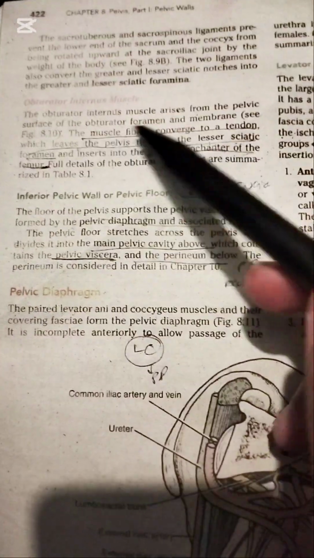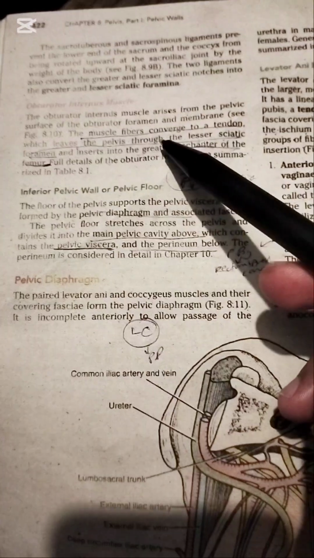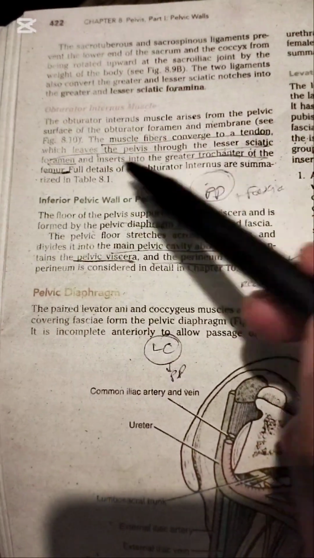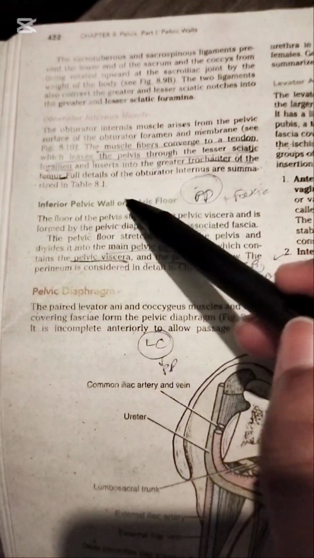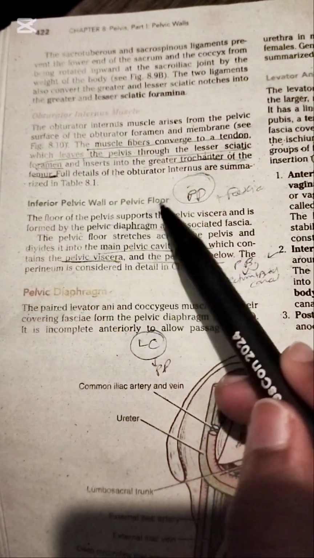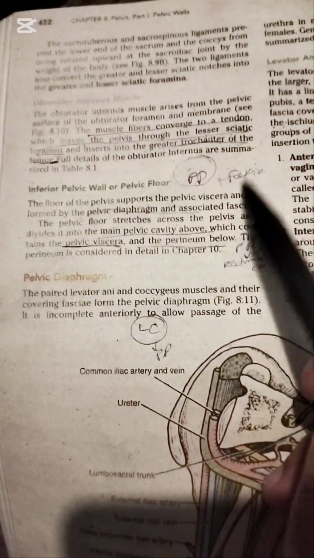Now let's talk about obturator internus muscle, which arises from the pelvic surface of the obturator foramen and obturator membrane. The muscle fibers will converge to a tendon, which leaves the pelvis through the lesser sciatic foramen and inserts into the greater trochanter of the femur. Now let's talk about inferior pelvic floor. So the floor of the pelvis supports the pelvic viscera, and it is formed by pelvic diaphragm and associated fascia.